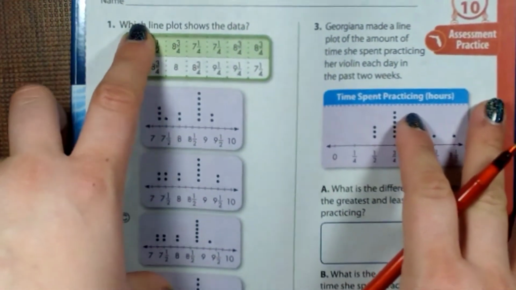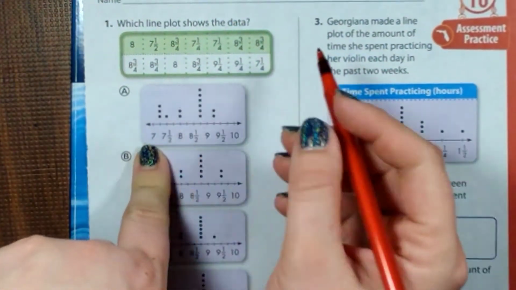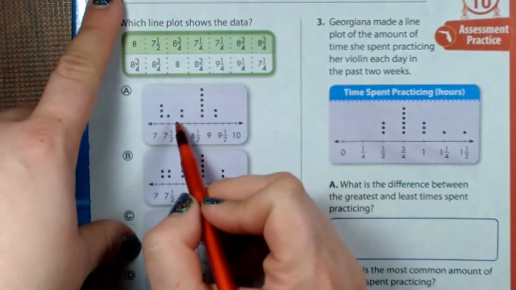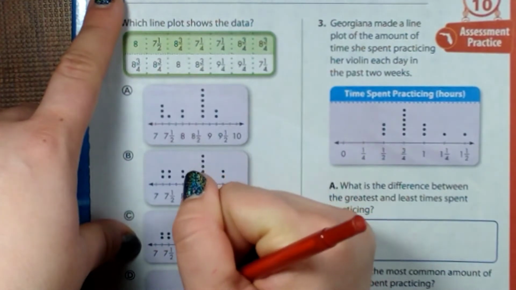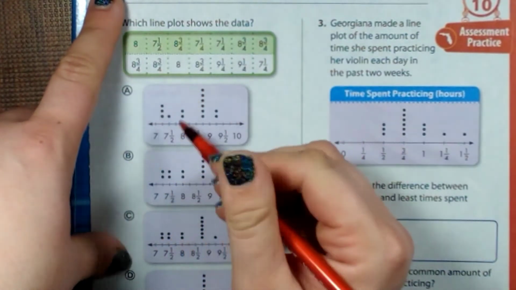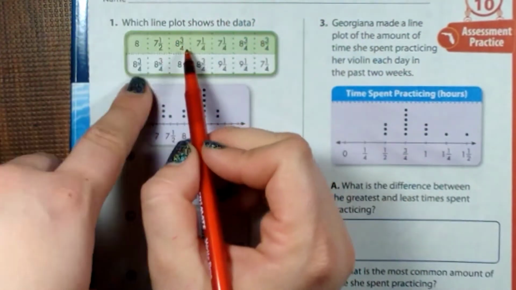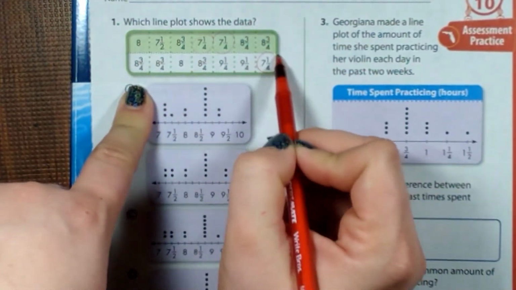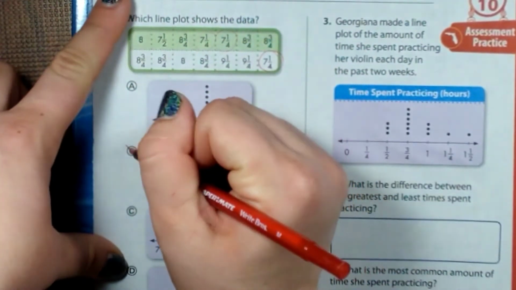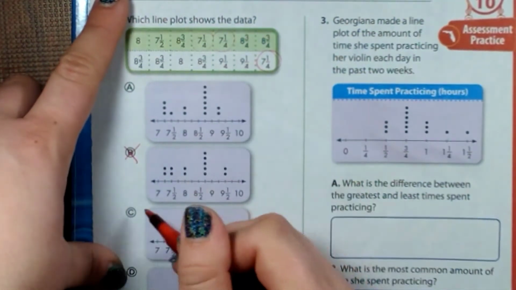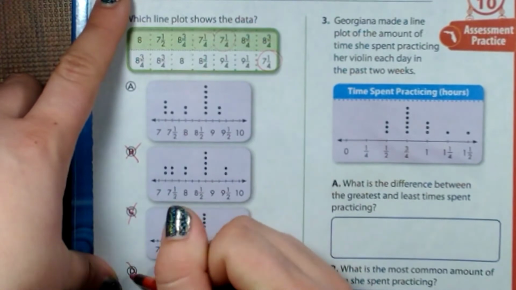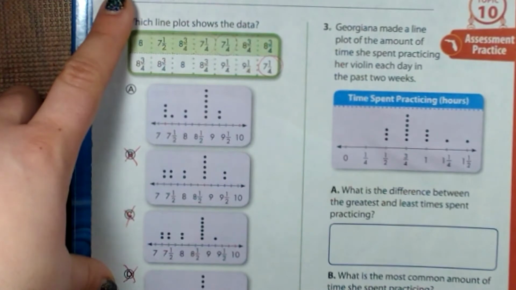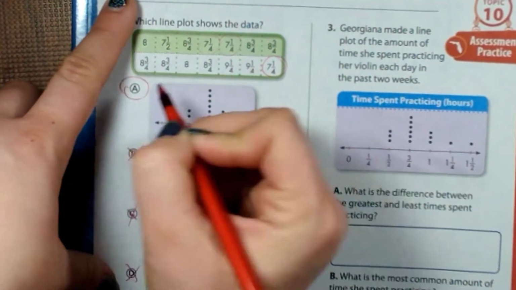Which line plot shows the data? So I'm going to go through first of all and find out what the lowest data point is. And right here it seems like it is 7 1/4. So I know that I need to make sure that it's 7 1/4. So how many times does 7 1/4 appear? 1, 2, 3. Okay, so I can cross this one off because it does not have 7 1/4 for 3. That one does not have 7 1/4 for 3, and that one does not have 7 1/4 for 3. So this one is our answer.